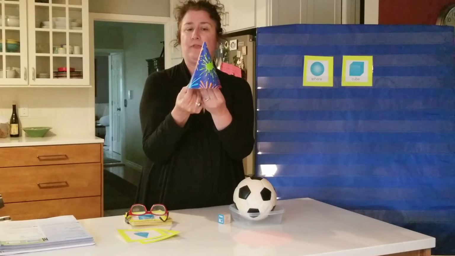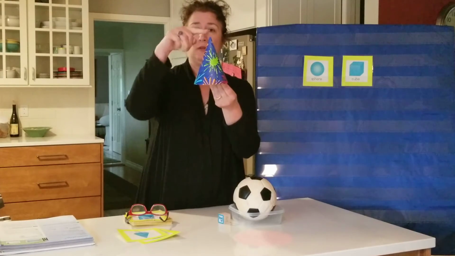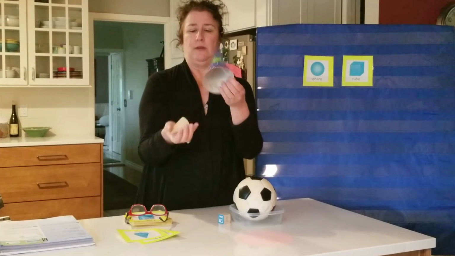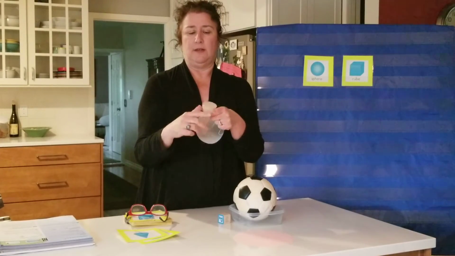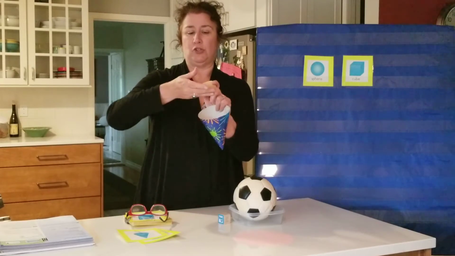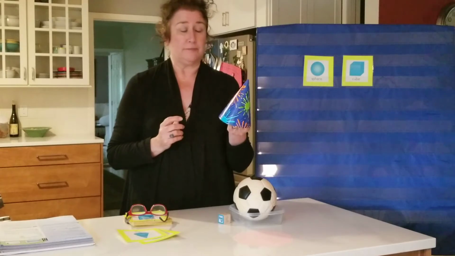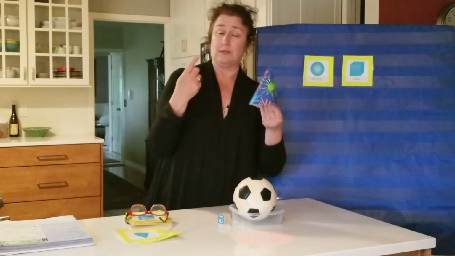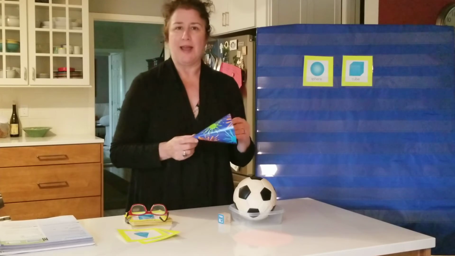But the shape of it is in the shape of a cone. So a point on the top, flat face, and a curved edge, okay? A funnel is a cone. It's cone shaped. I don't have a funnel at my house right now.